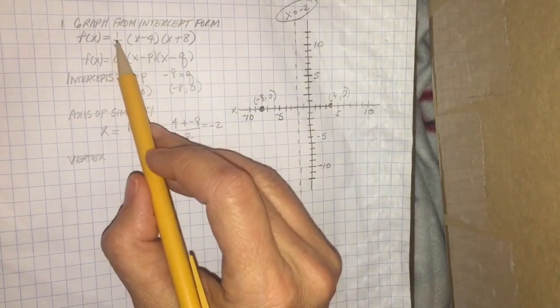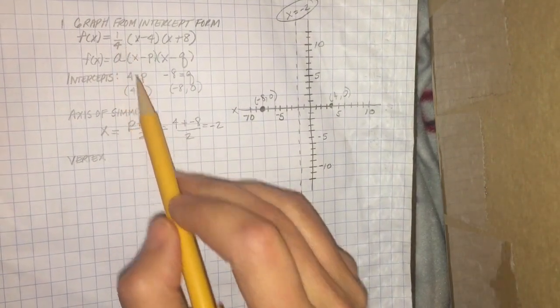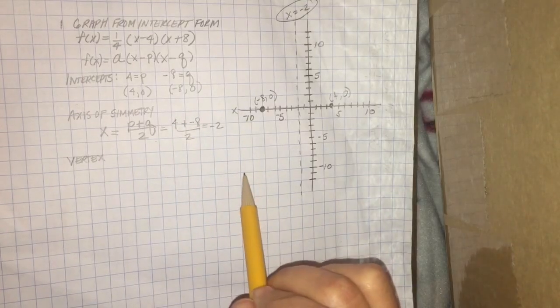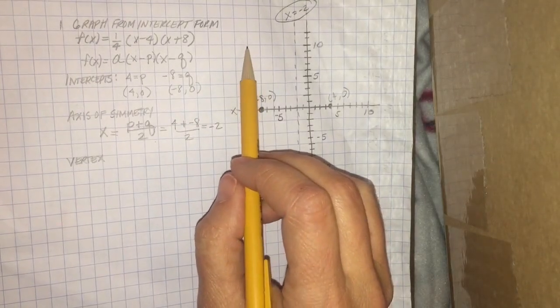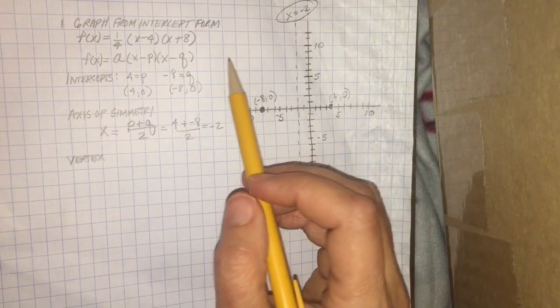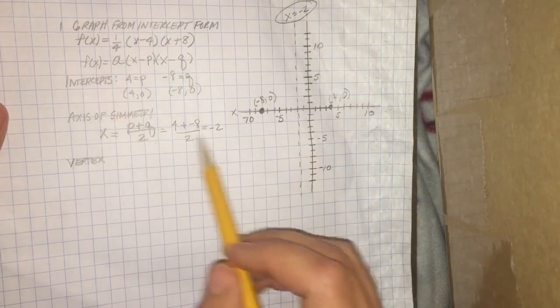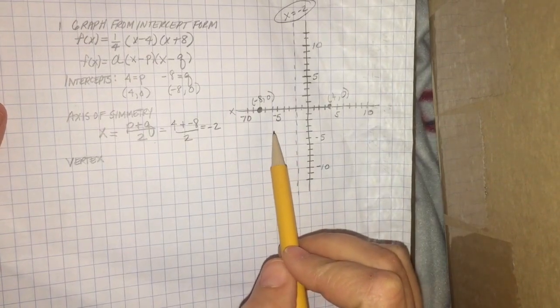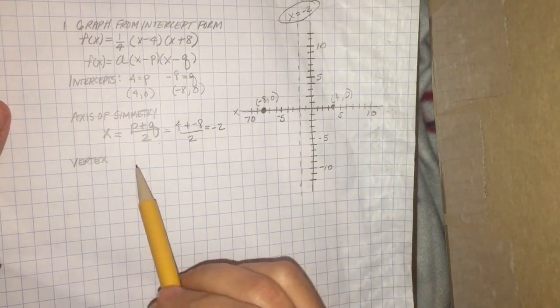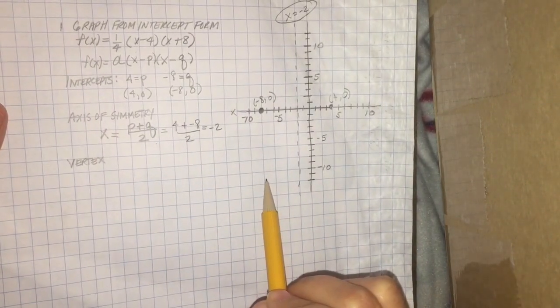If the a value were negative, that would mean that the parabola would open downward, and our vertex would then be the highest point, or our maximum. So here, because the a value is positive, we have a parabola that's going to open upward, and our vertex is going to be our minimum, our lowest point.